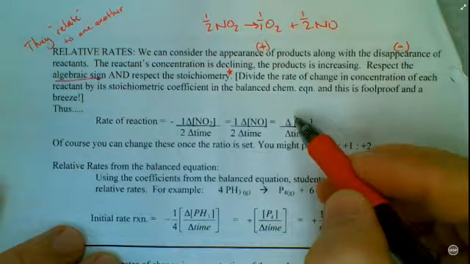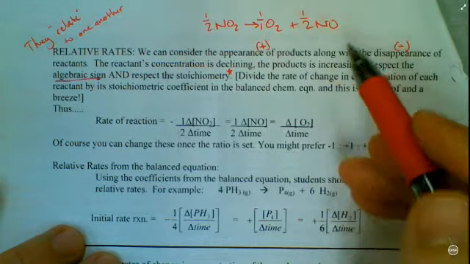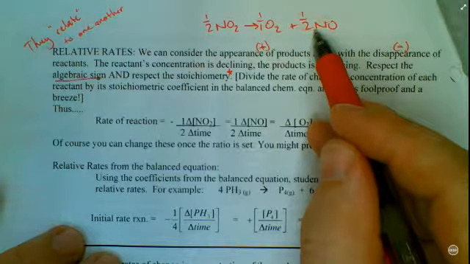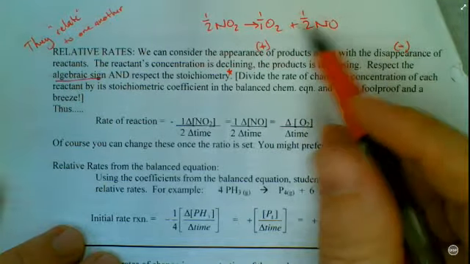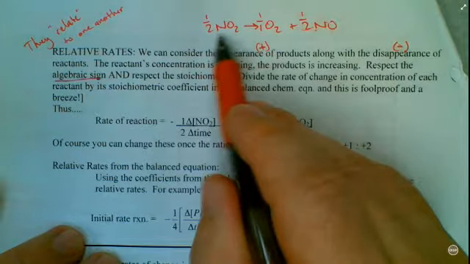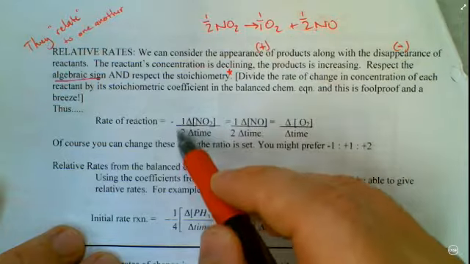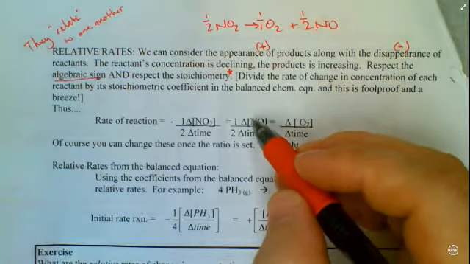Now, the way we take into consideration that O2 is going to appear at half the rate that NO is, and also that same relationship with NO2, is we are going to take these fractions and stick them in front of the relative rates.